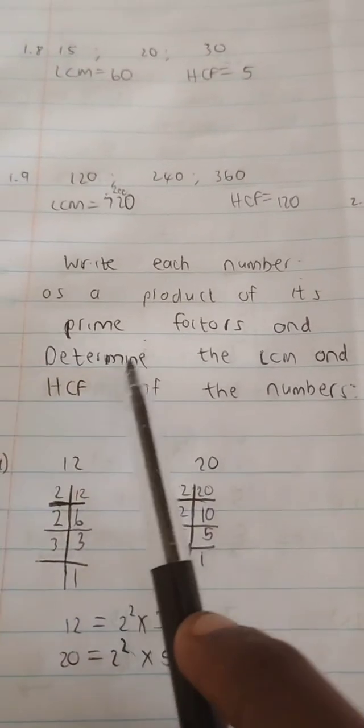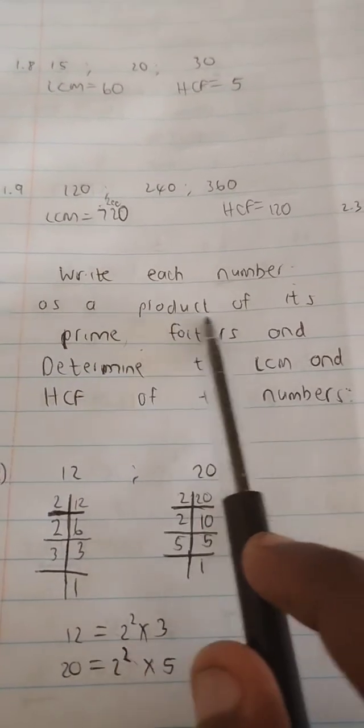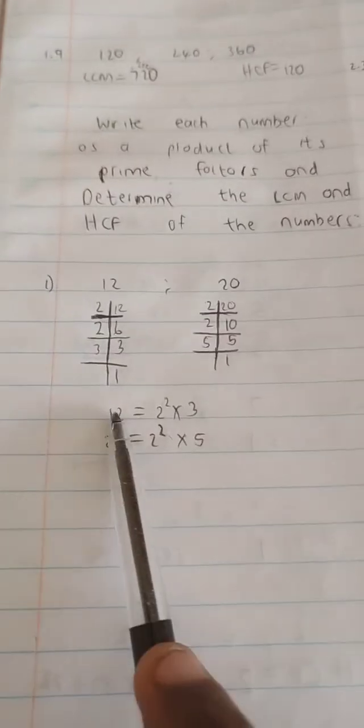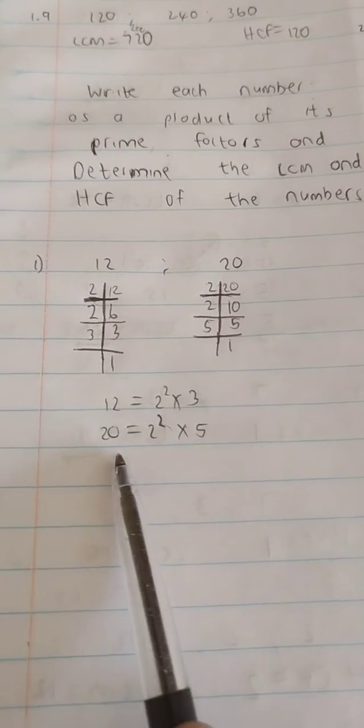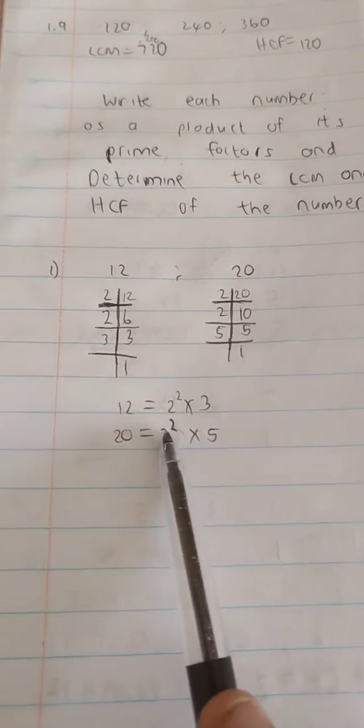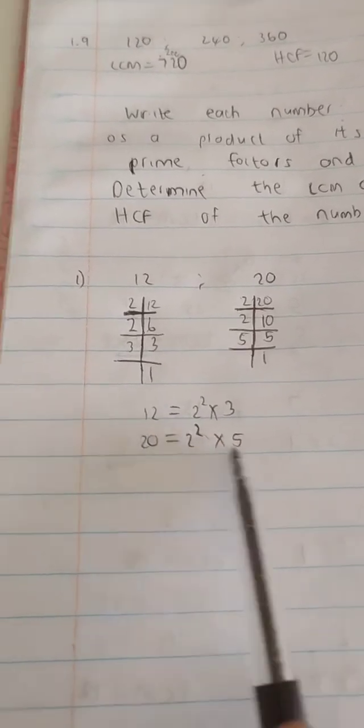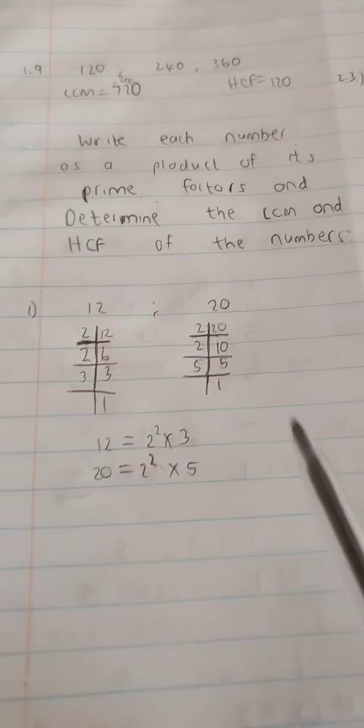Now, remember they said write each as a product of its prime factors. So we've done that. 12 is 2 squared times 3, and we know that 2 squared times 3 is really 12. 20 is 2 squared times 5. 2 squared is 4, and 4 times 5 is 20. So these are truly your prime factors.